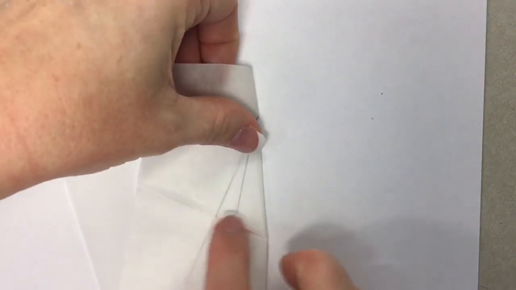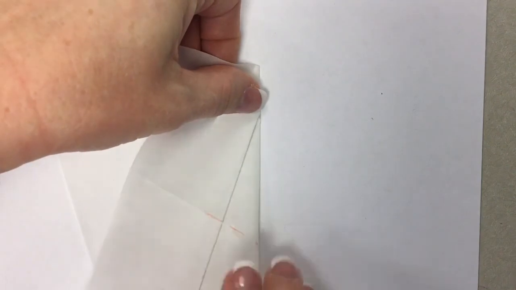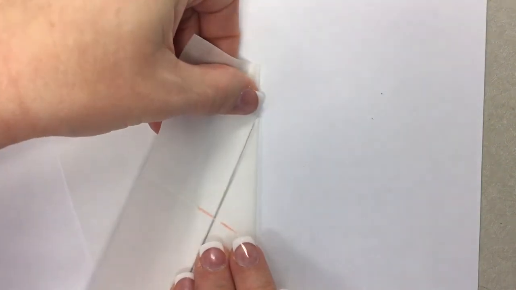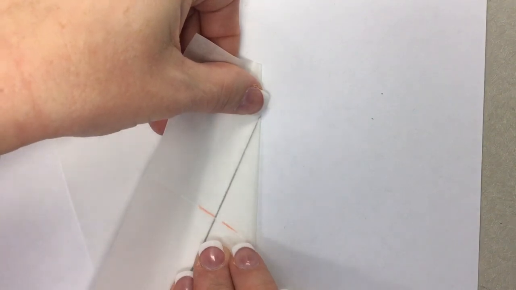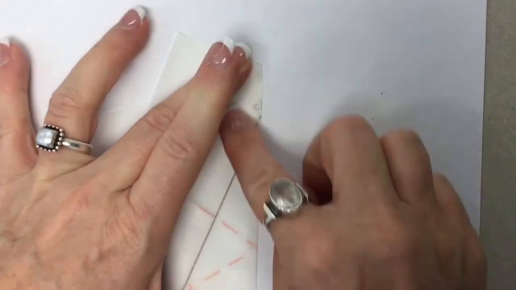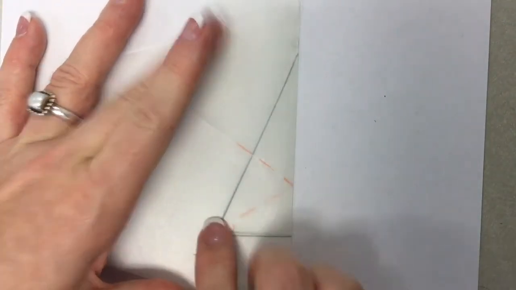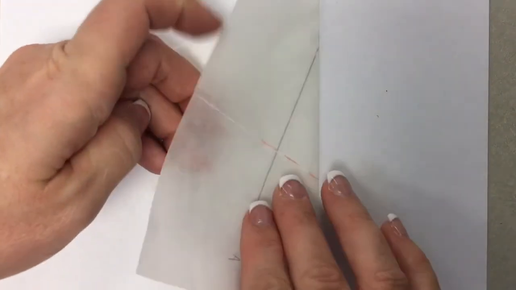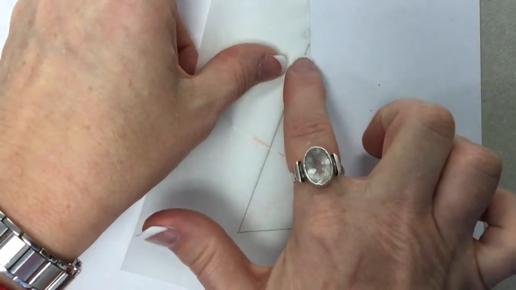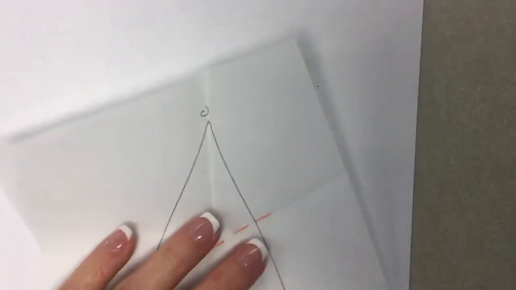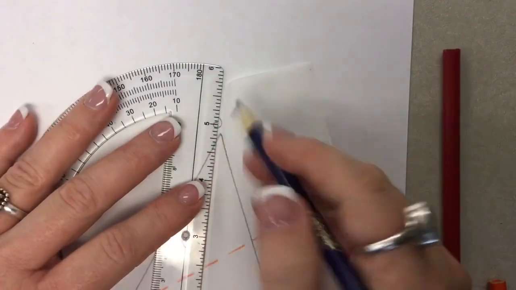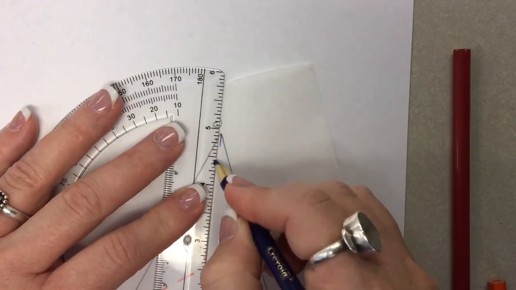And then again, you want the sides of the angle to overlap. We don't care about the bottom at all. So we want the sides of the angle to overlap so that the left side of the angle and the right side of the angle overlap, so that the CA and the CB overlap exactly at the vertex. So now we've made another angle bisector, and we'll mark that as such.